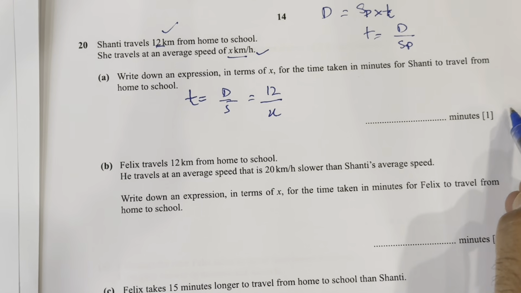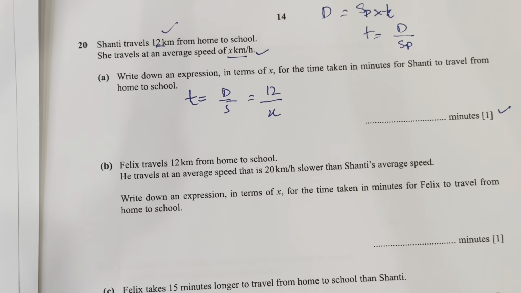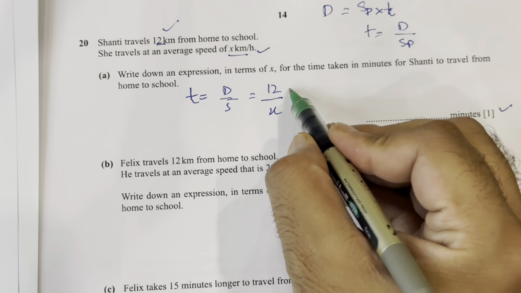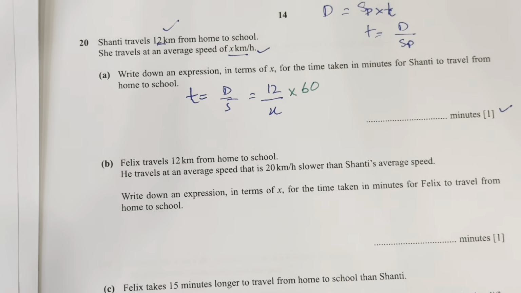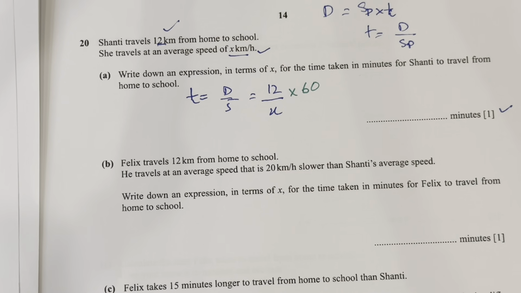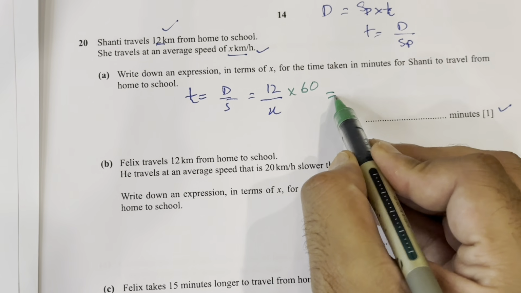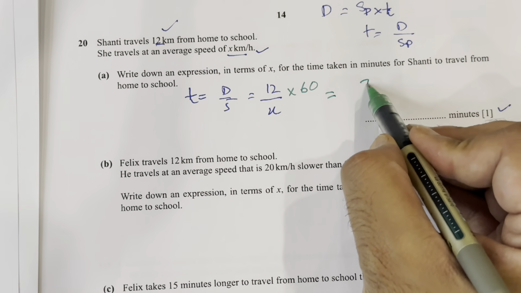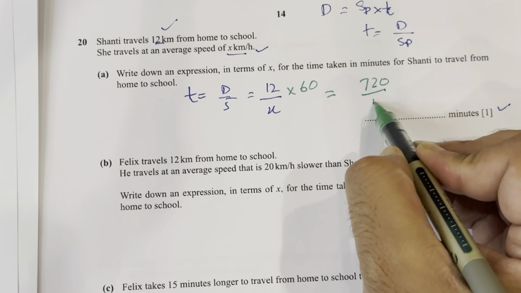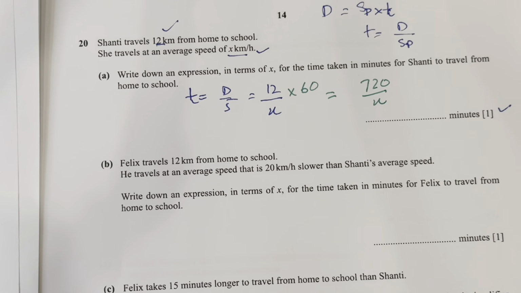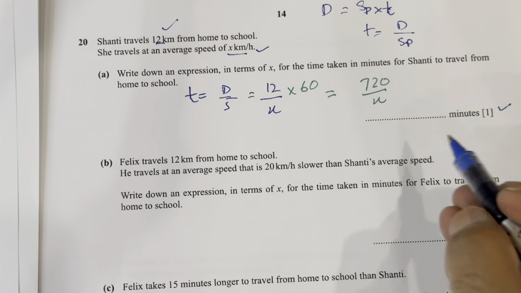But we need to give our answer in terms of minutes. So speed is given in kilometers per hour, so we're going to multiply it by 60. After multiplying by 60, we're going to get our answer in minutes. 12 into 60 is 720 by x. So our answer would be 720 by x minutes.